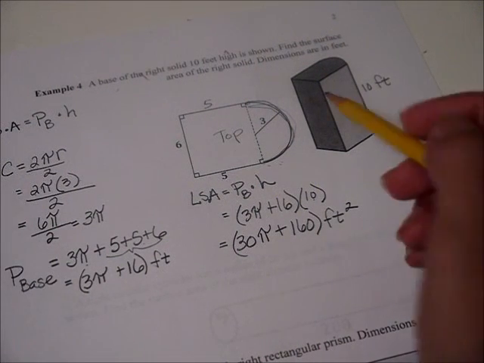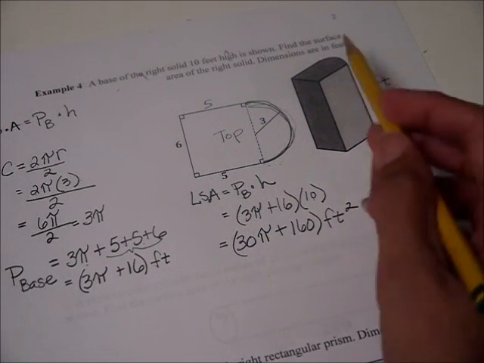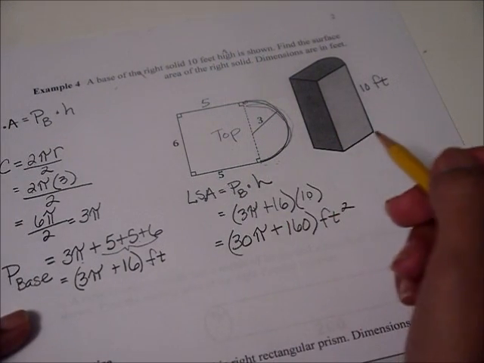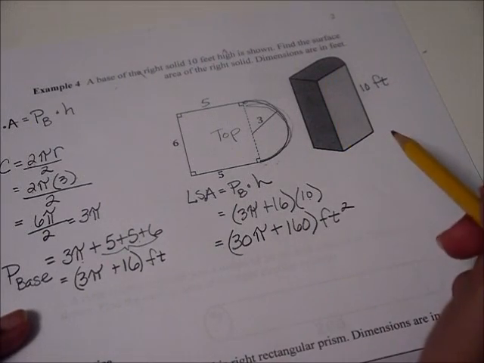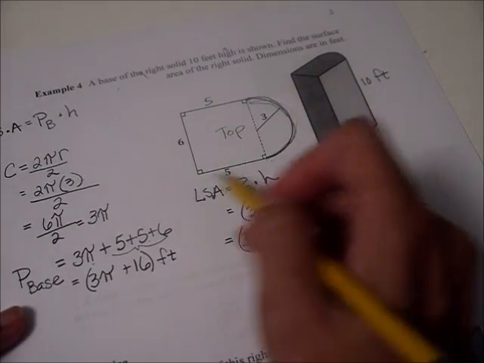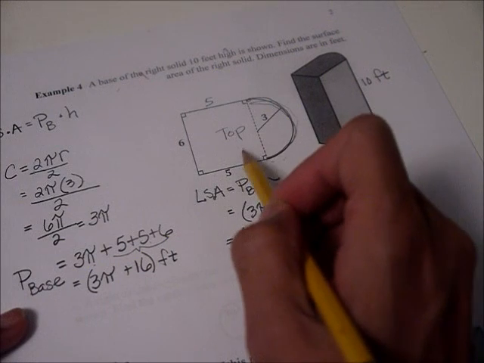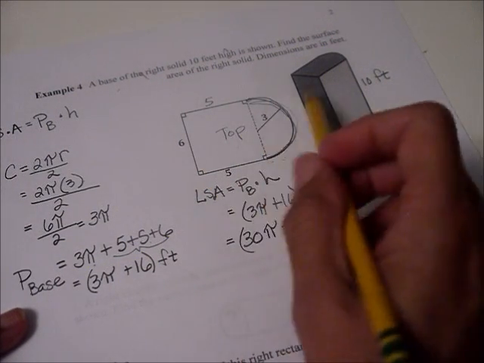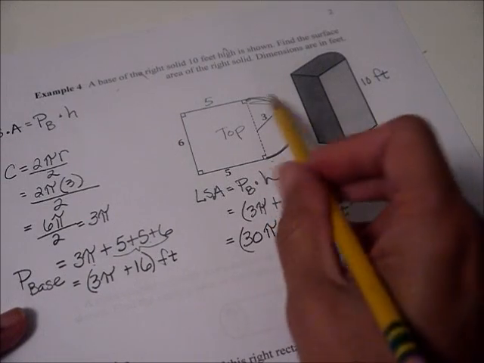Now all we did was get the lateral surface area. We don't have the area of the top and bottom yet. So do you see why these are a little painful? Okay, so all we have is the lateral surface area, but we don't have the area of the top and bottom yet. So let's figure out the area of the top and bottom. The area of the top is this rectangle plus the area of half of a circle.